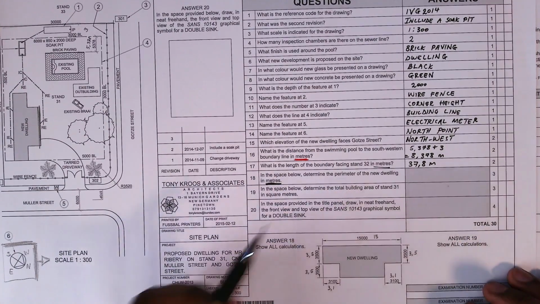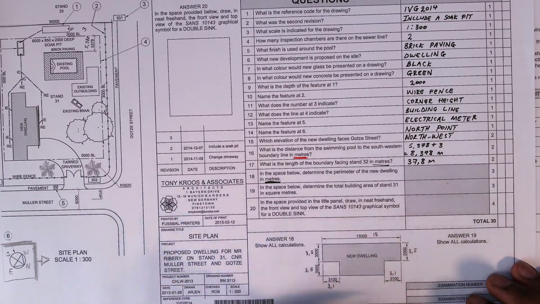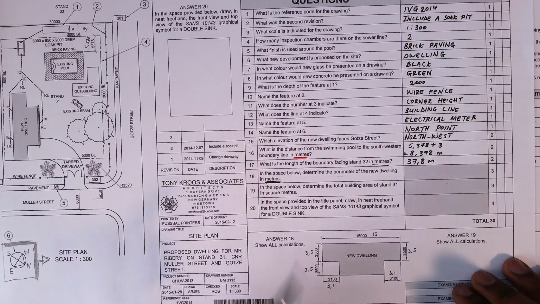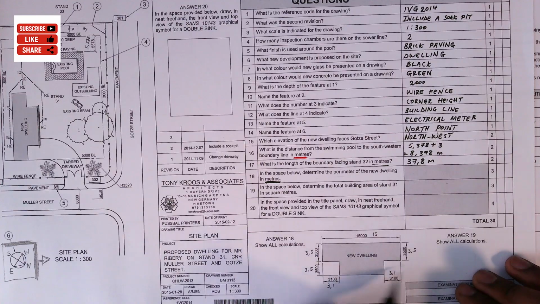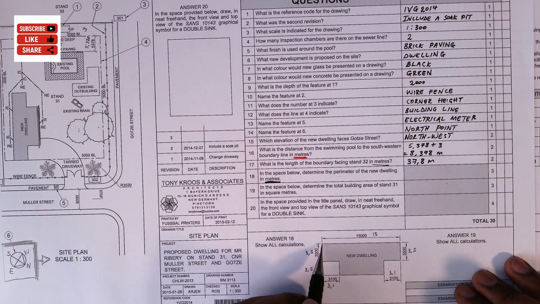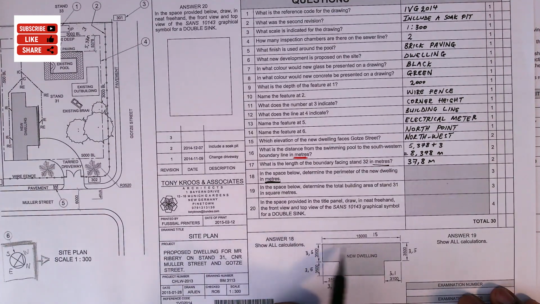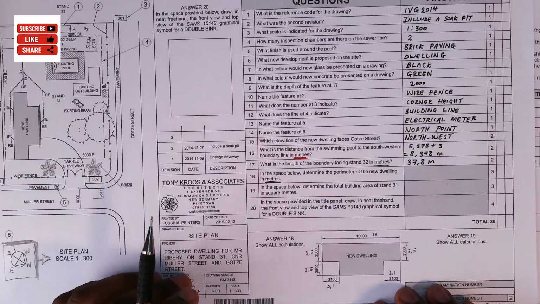A perimeter is the total length around a shape. So obviously we have a shape here. This is a T shape, so it means the perimeter is the total length of the outside of the shape. All right, okay, so now you just need to add the dimensions together. So how many sides do this shape consist of? So we have 1, 2, 3, 4, 5, 6, 7, 8. So it's 8 sides. So you have to add all the sides together to get the perimeter of this shape.